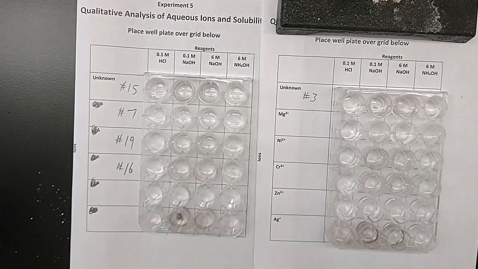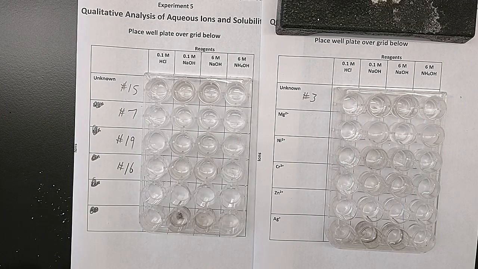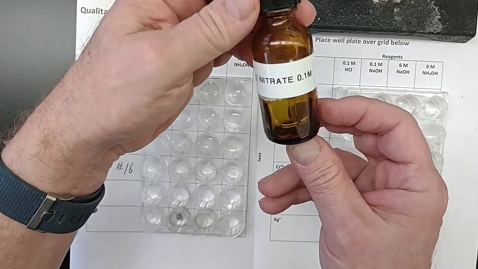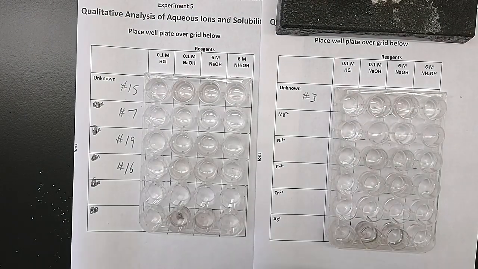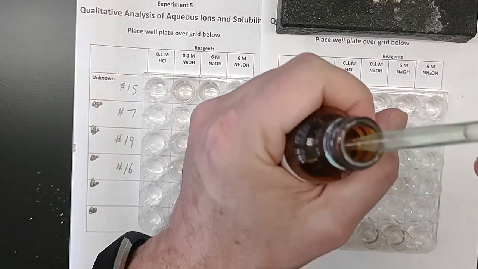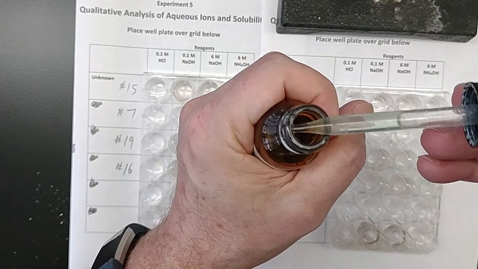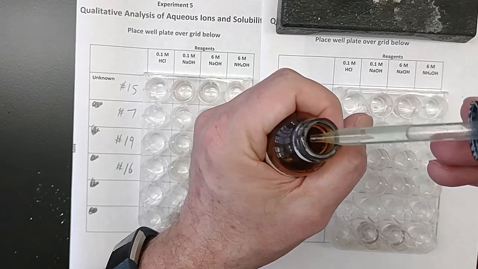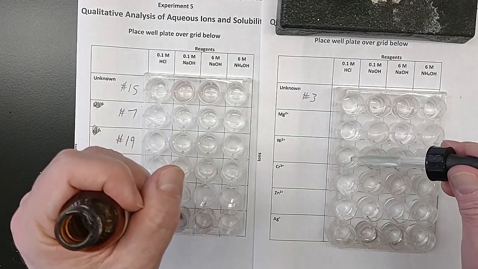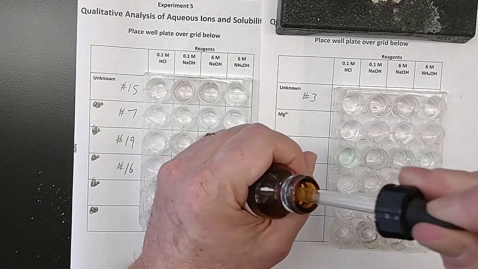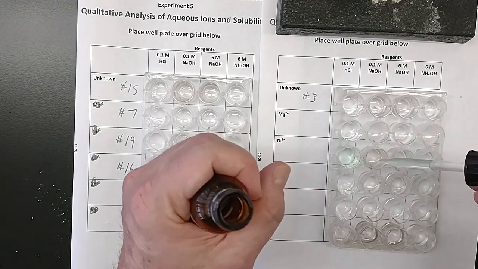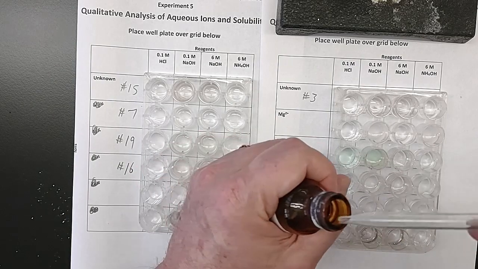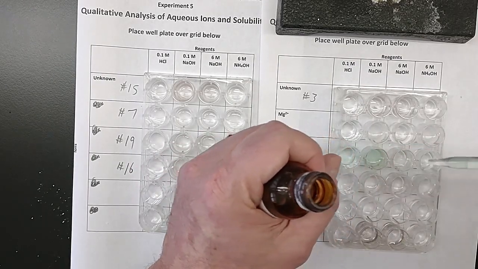Okay, on to the nickel. Nickel nitrate, 0.1 molar. Same thing, going across. This one, before we add anything to it, is a little bit greenish, but still see-through. Green but see-through. The nickel, nothing with HCl, still greenish and see-through. The sodium hydroxide changed to a little darker color. We'll have to see if we can see through it after we stir it.